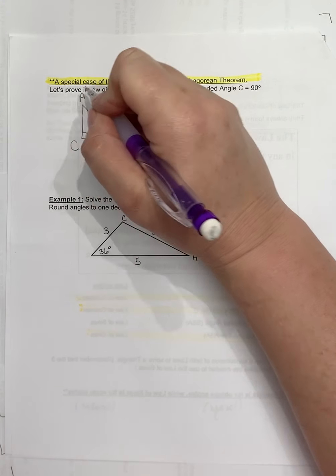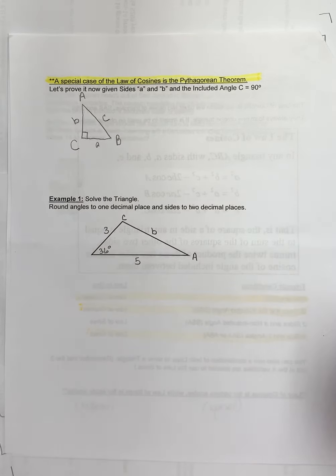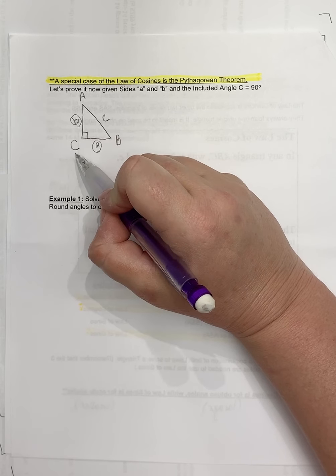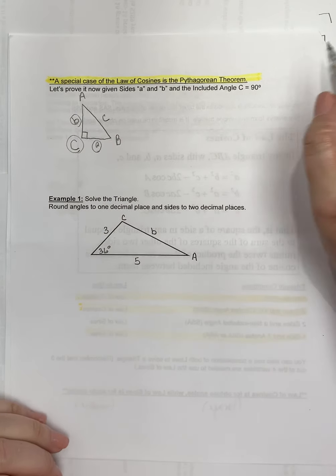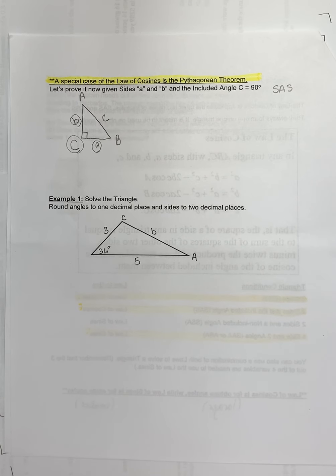And then I'm just going to fill in A and B all around. Okay, so now if I have been given A and B and C, I'm looking at an SAS, a side, included angle, side. That's the law of cosines.